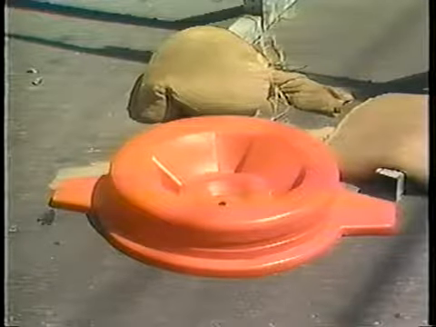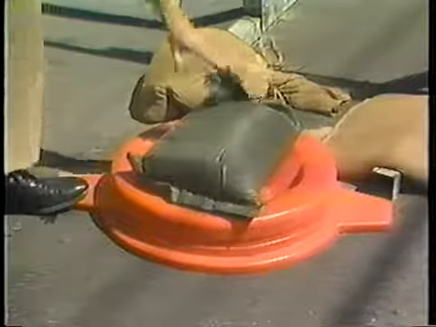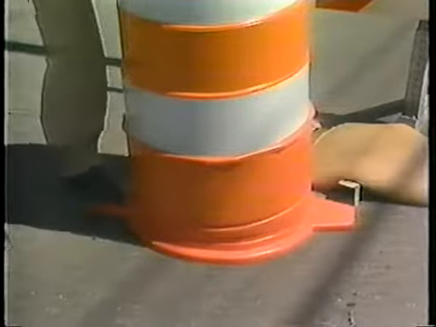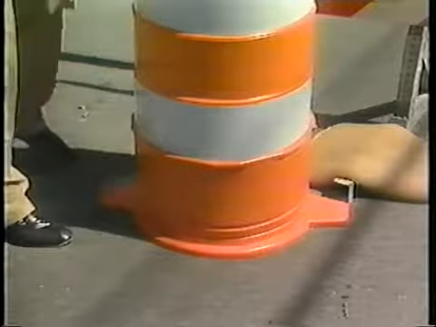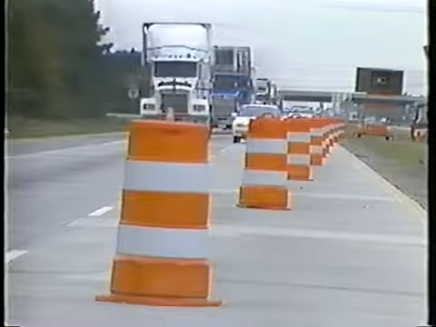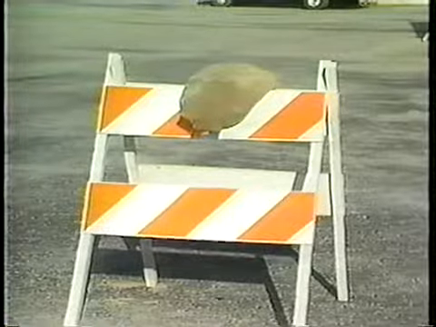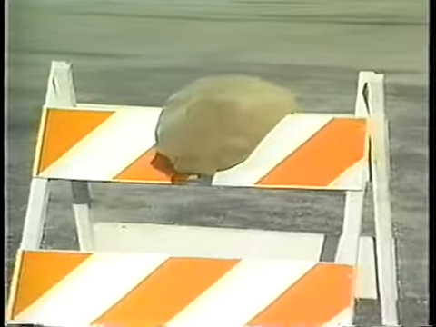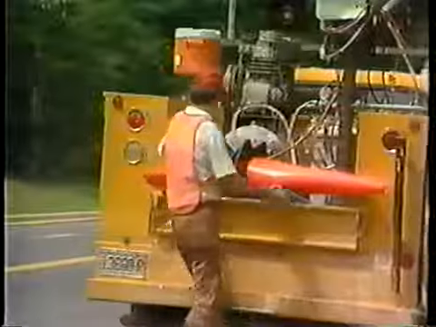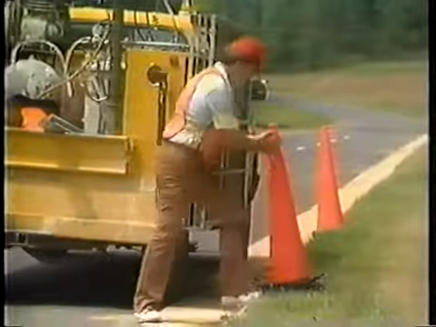Some devices are easily knocked down and require a weight, such as a sandbag. These weights must be placed at the bottom of the device for stability and to keep the weight from being thrown if hit. Neither the device nor the weight should cause excessive damage when struck. Sandbags should not be placed where they will be a hazard to the driver or limit the view of the device.